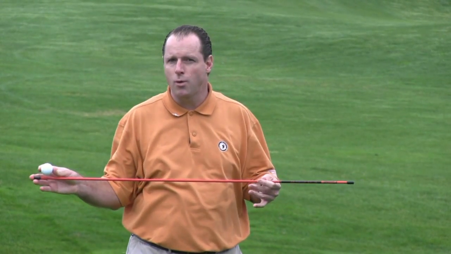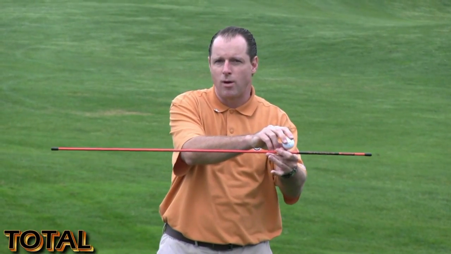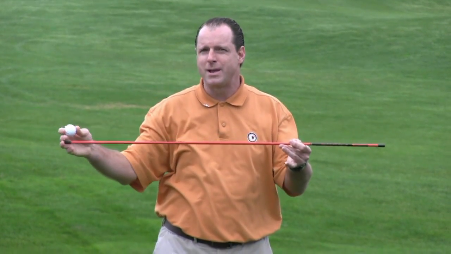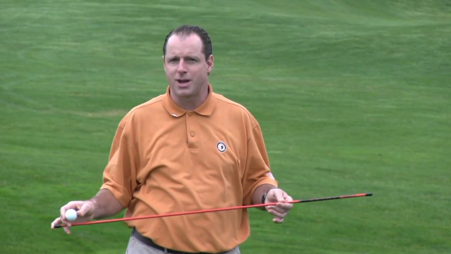TrackMan uses the term total to talk about the distance that your ball goes after carry and calculated roll based on some of the other characteristics of your shot. The final distance related term is ball speed, and ball speed is measured in miles per hour right after impact. How fast is your ball leaving the club face right after impact?